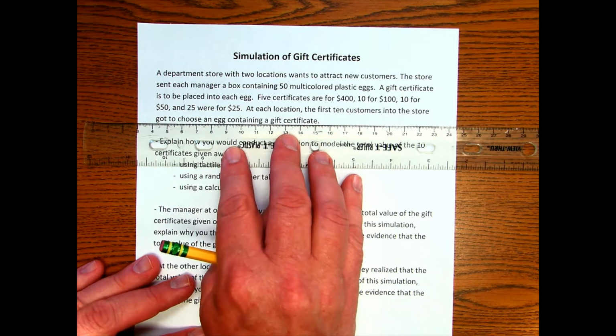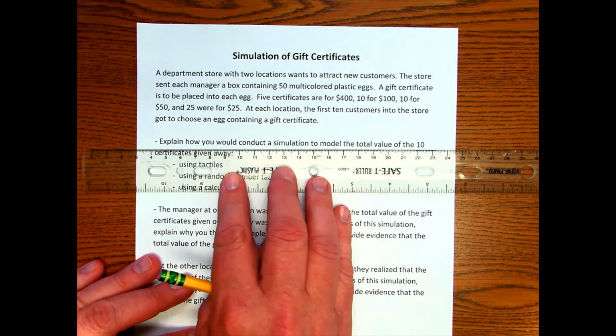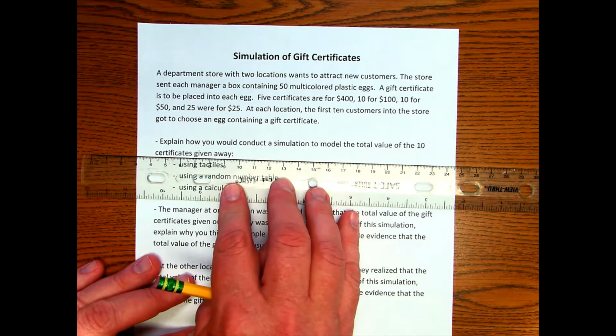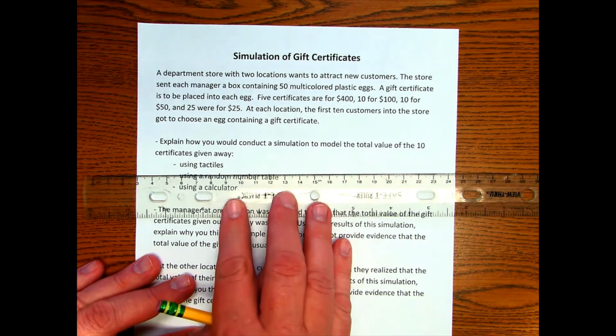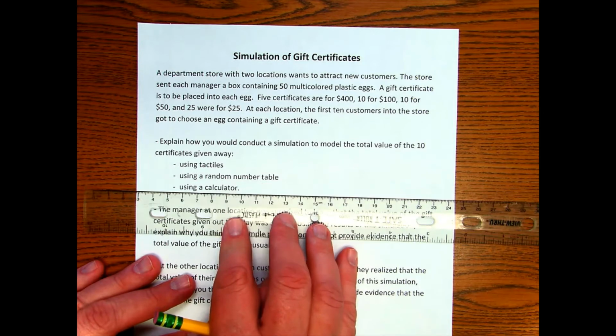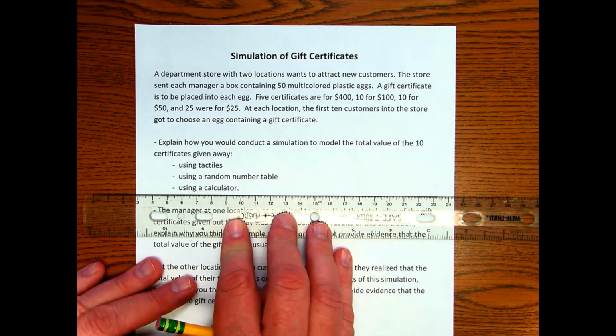At each location, the first 10 customers in the store got to choose an egg containing a certificate. Explain how you would conduct a simulation to model the total value of the 10 certificates in a given way: 1 using tactiles, 1 using a random number table, 1 using a calculator.